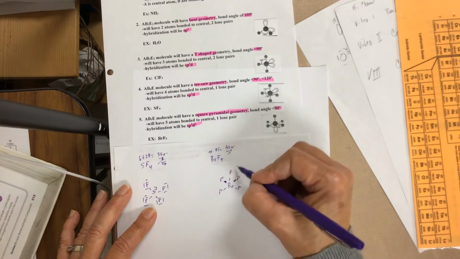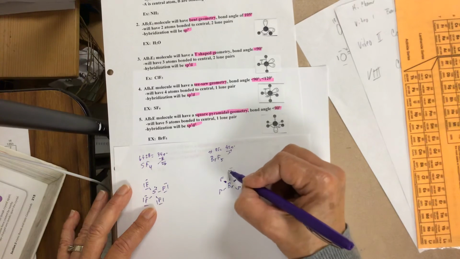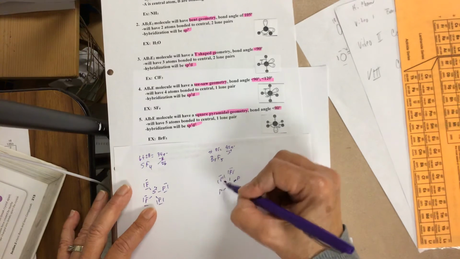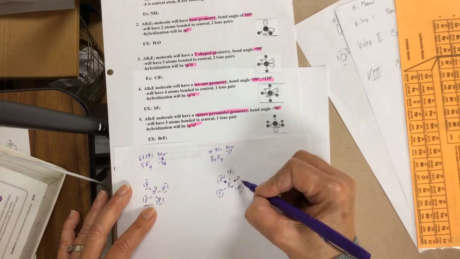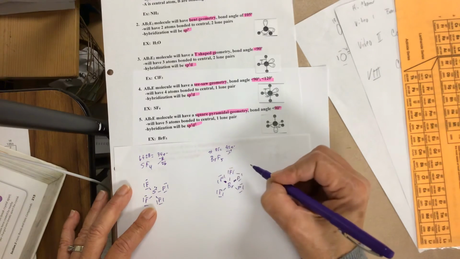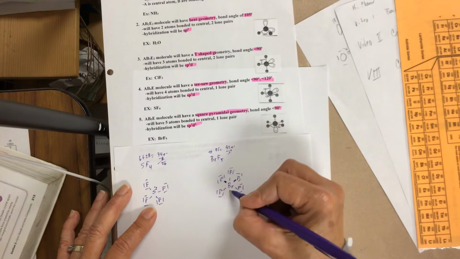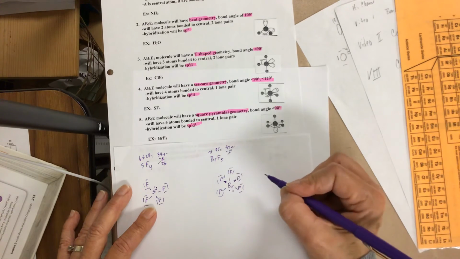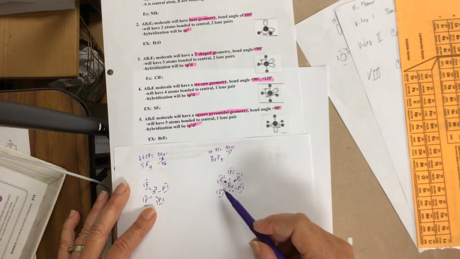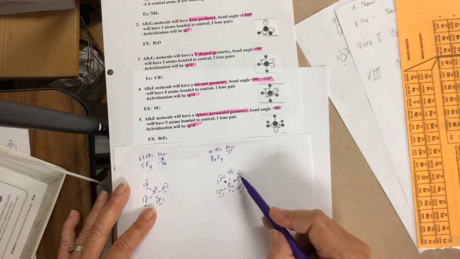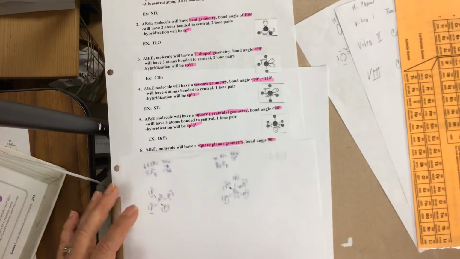That leaves us 32 or 16 pair. 1, 2, 3, 4, 5, 6, 7, 8, 9, 10, 11, 12, 13, 14, 15. And then we have one lone pair, and we're going to stick it on our bromine, okay? So you have 6 things around your central atom, so S, P, P, P, D, D.